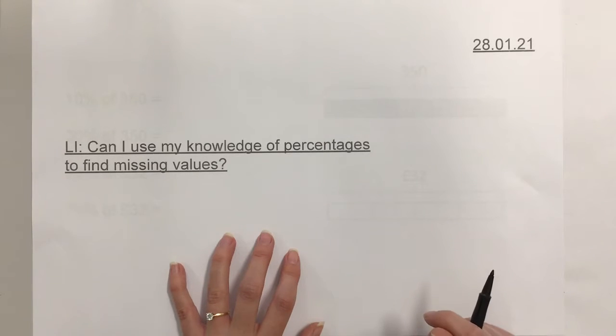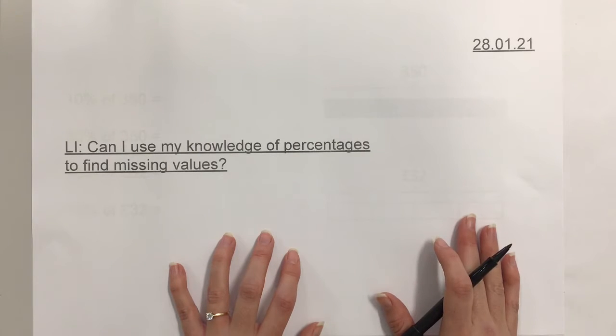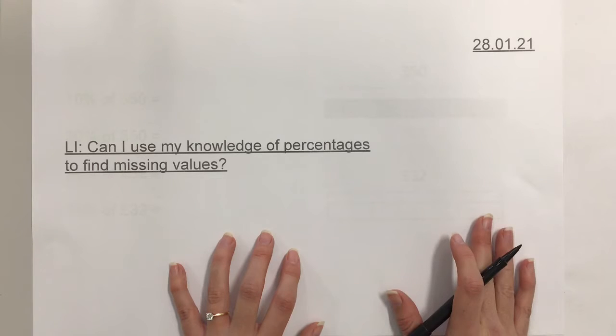I've got a bit of a different setup this morning, as you might notice. So instead of standing in front of the board, I thought I would try this method out. Let me know what you think.